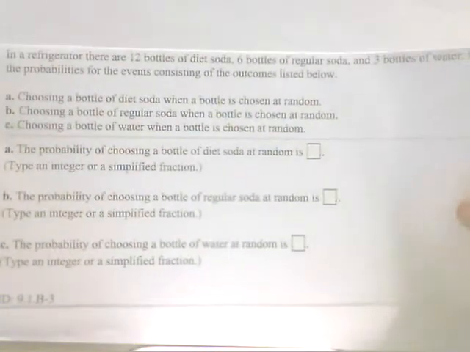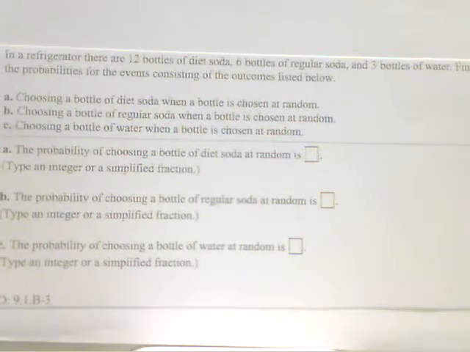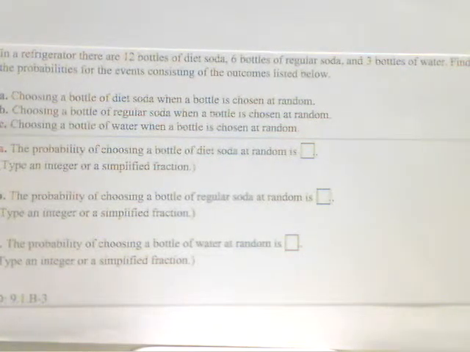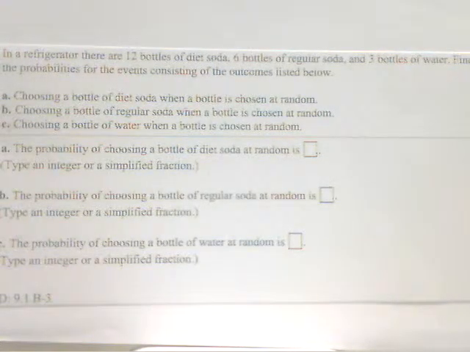And finally, the last problem here. In a refrigerator, there are 12 bottles of diet soda, 6 bottles of regular soda, and 3 bottles of water. Find the probability for the events consisting of the outcomes listed below. In part A, they want the probability of choosing a bottle of diet soda when the bottle is chosen at random.